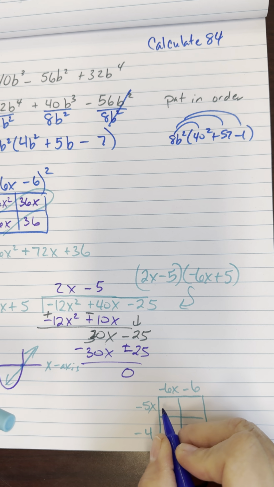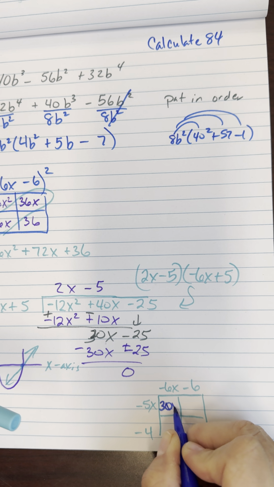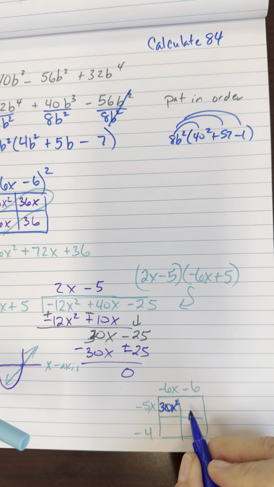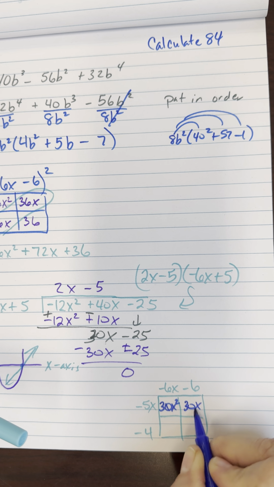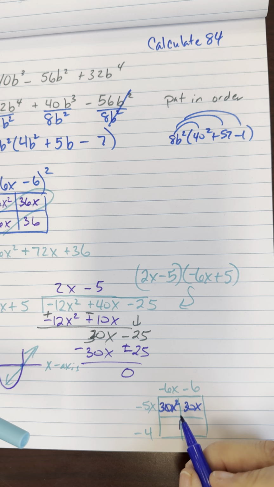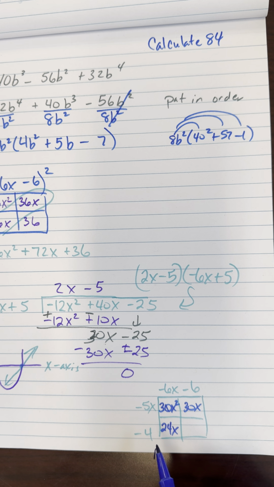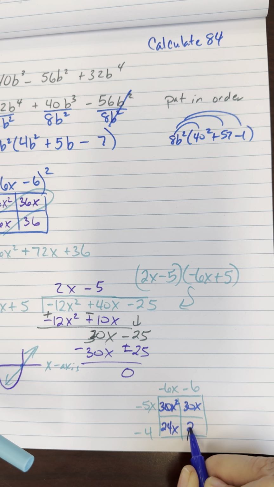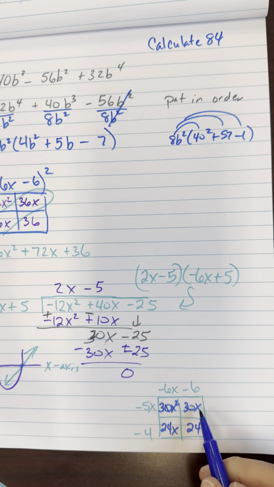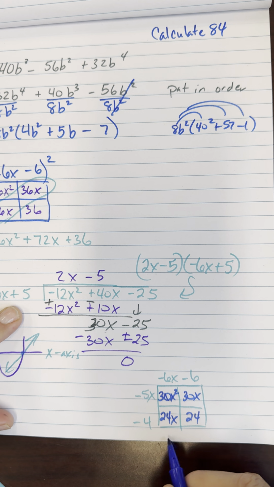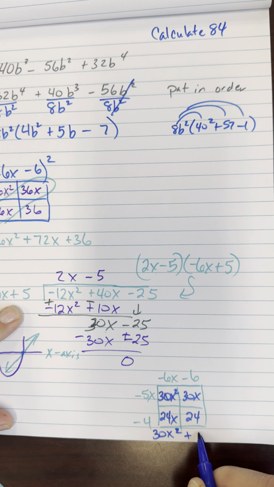So 6 times 5 is 30. So 30x squared. Negative 6 and negative 5x give you a positive 30x. Negative 4 times negative 6x gives you a positive 24x. And negative 4 times negative 6 gives you a positive 24. So again, your middle term should have been positive. So that was the only thing that you missed. So 30x squared plus 54x plus 24.